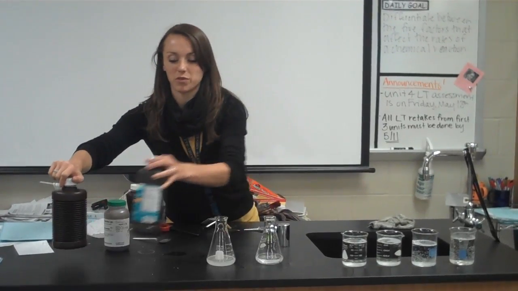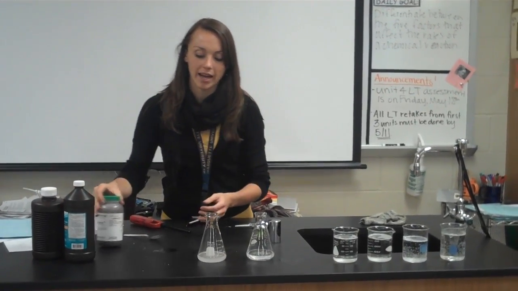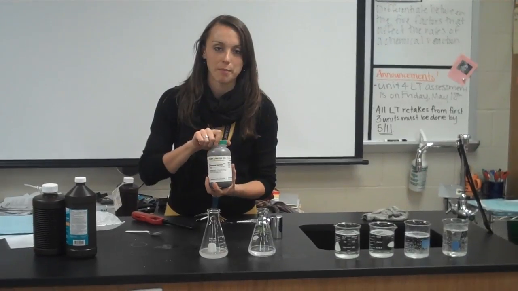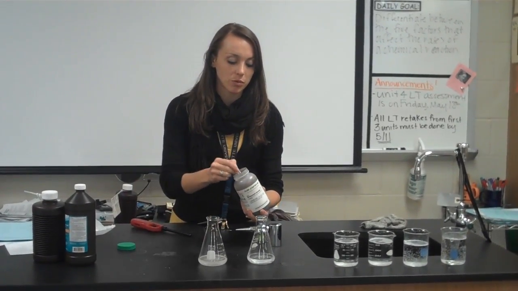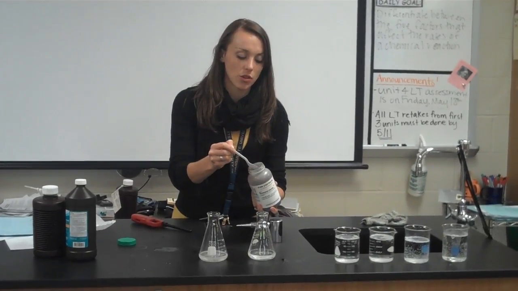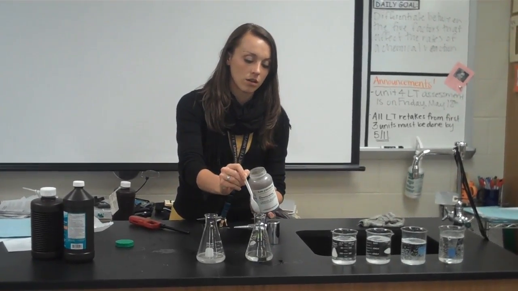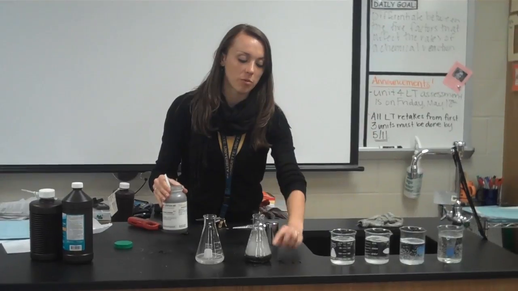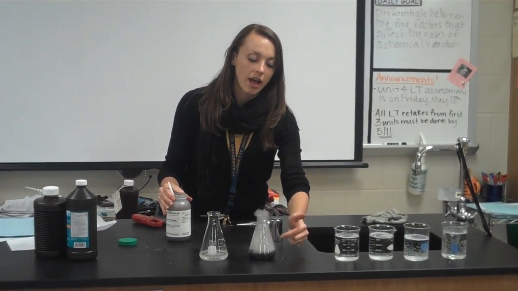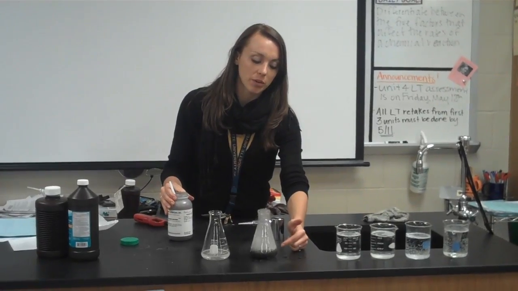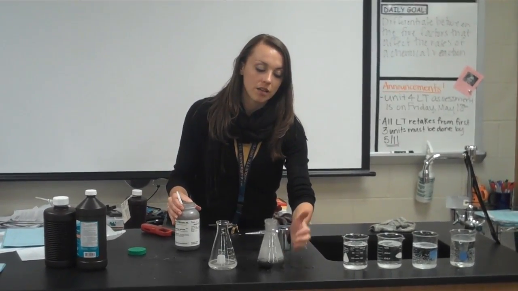But we don't really want to wait for this to react all day, so what we're going to add is a catalyst, and we're going to add manganese dioxide. So if I add just a little spoon tip of manganese dioxide to the 3%, we're going to see some gas forming at the bottom. This is our oxygen, and the smoke is our oxygen as well. After this is done reacting, it'll be water left at the bottom. This is 3%.